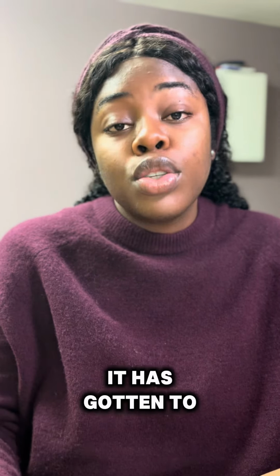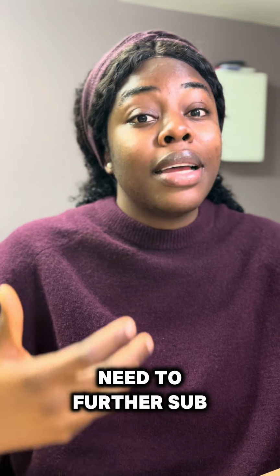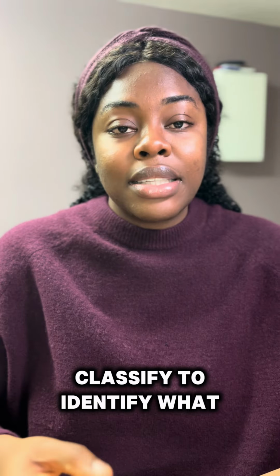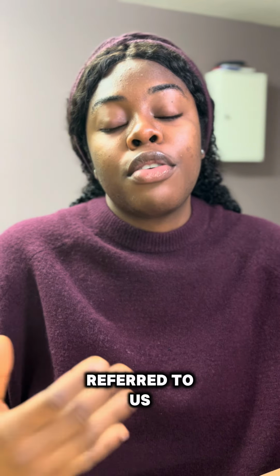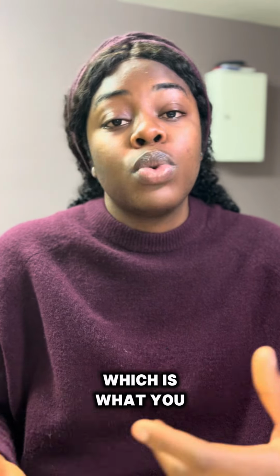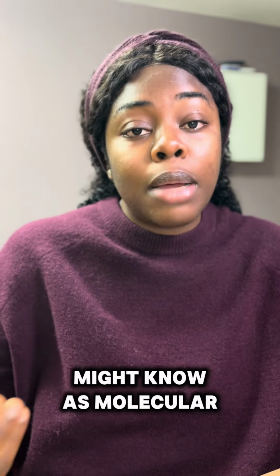But it has gotten to a point where we need to further subclassify to identify what mutation is driving this patient's cancer, and that is where the sample is then referred to us in cancer genomics, which is what you might know as molecular pathology.